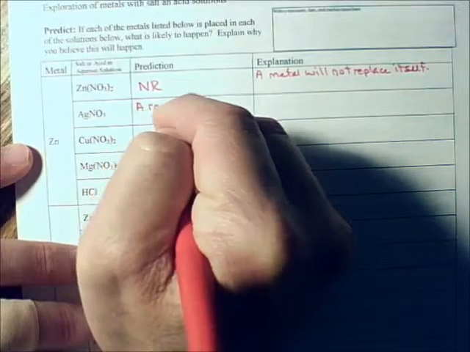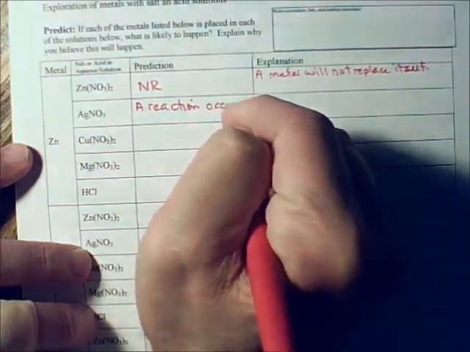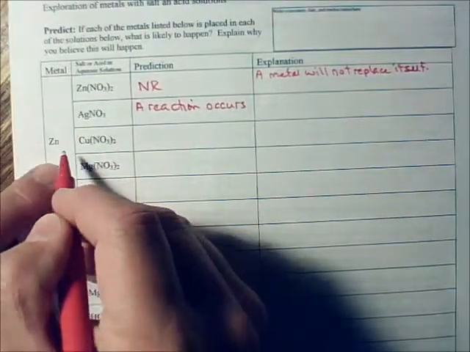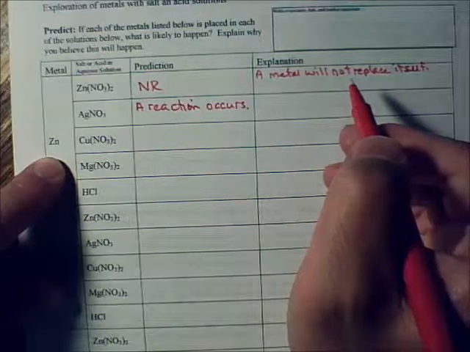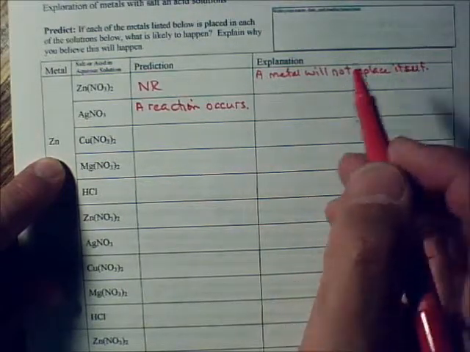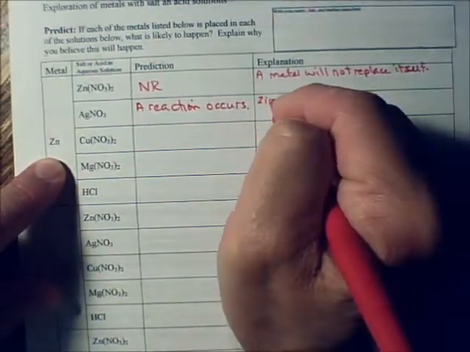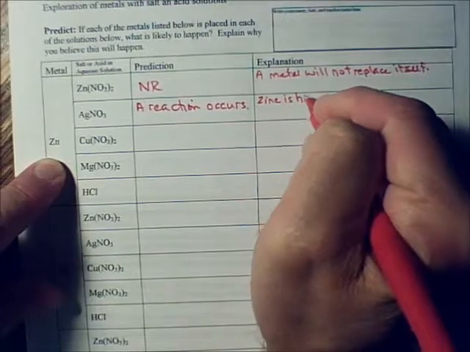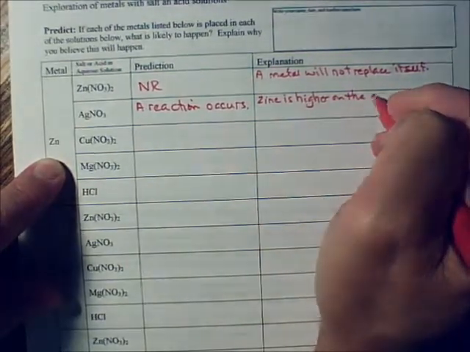So a reaction occurs. Because zinc is higher than... That's what goes here. What are we going to say? Zinc is higher. Now that's an indication of what is really going on. We can say zinc is higher on the activity series.